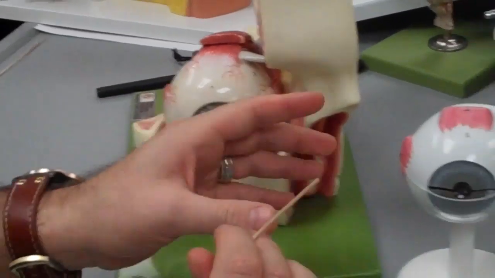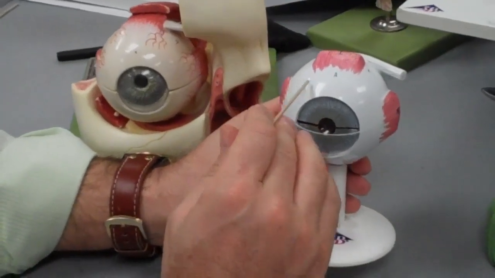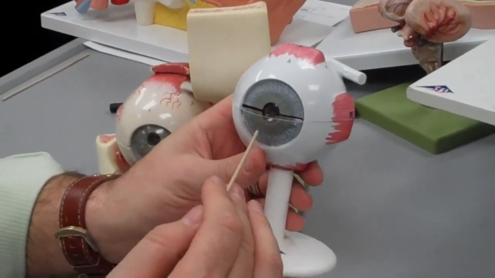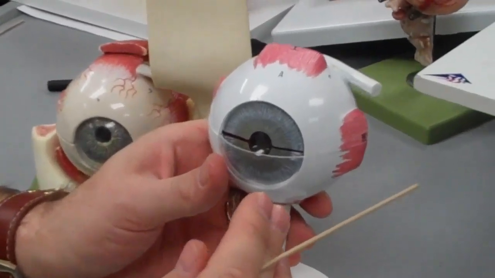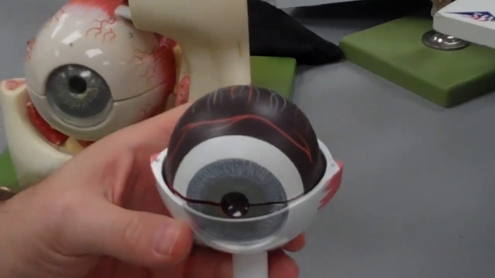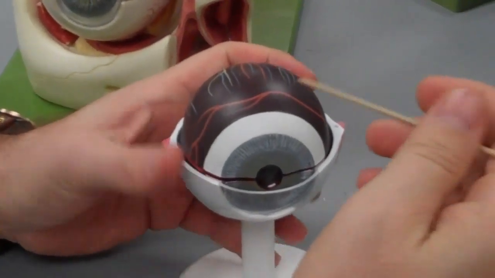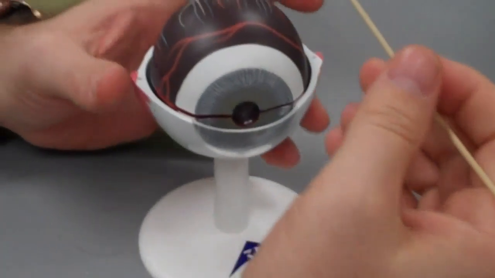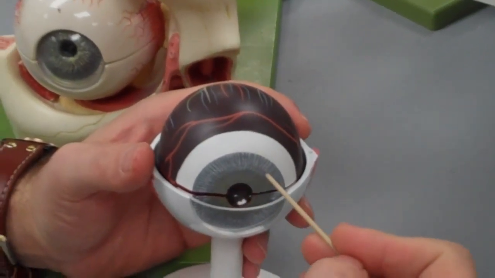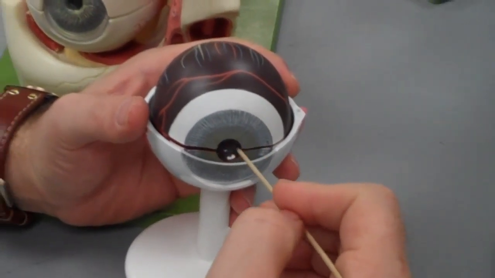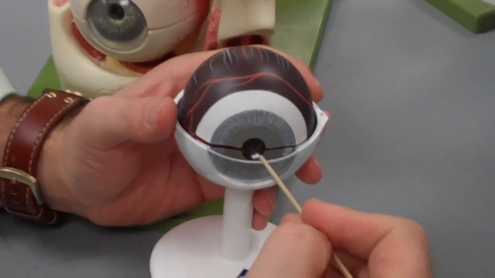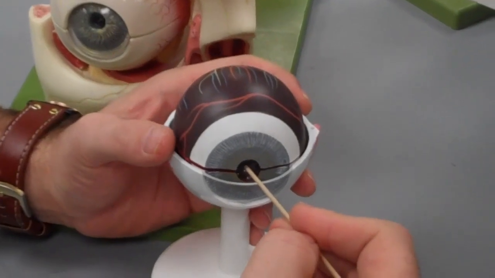So now we're going to look at the eyeball, where we can see again the white sclera and the cornea. That's connective tissue. That is the outer protective covering. And if we take that outer covering off, we then get to the middle layer, which is the choroid. And what we can see here is the iris, that's the colored portion. And the hole here is the pupil, where light comes through the lens into the pupil.